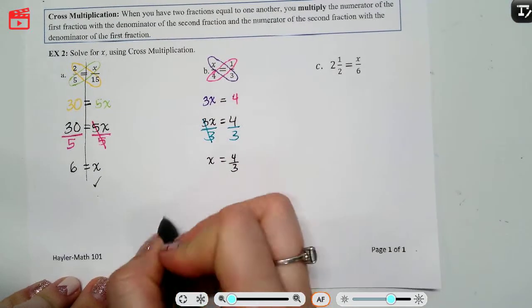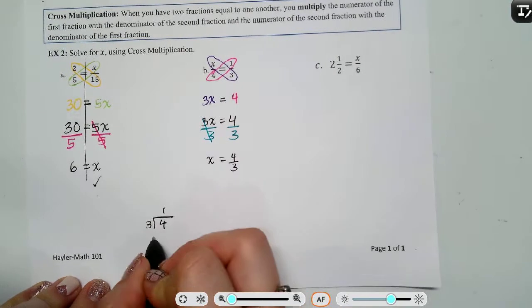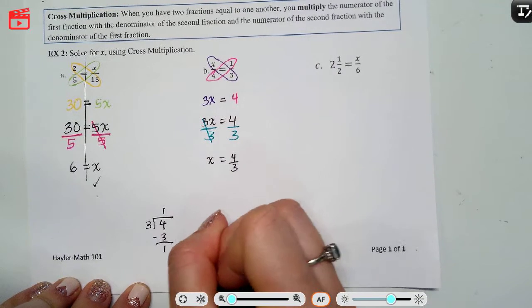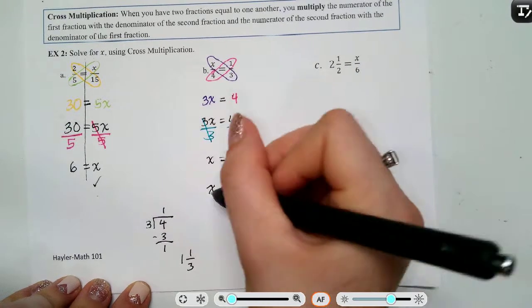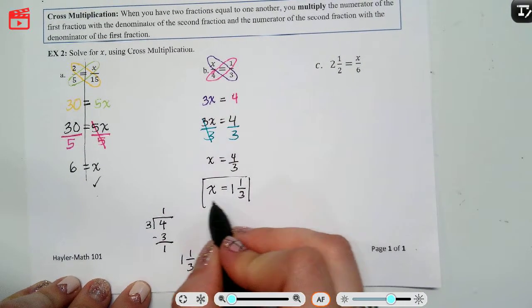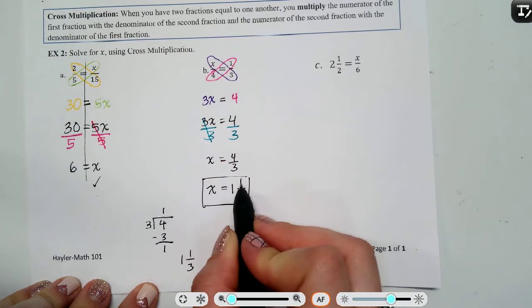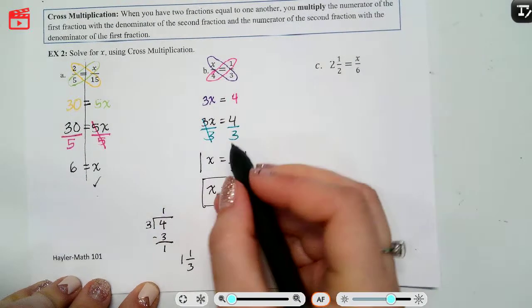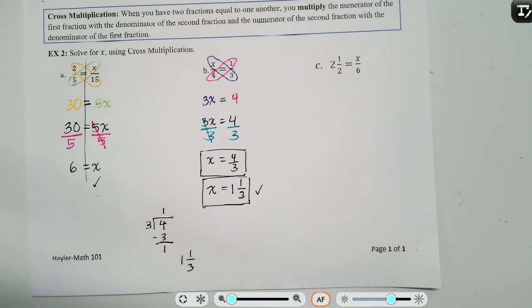So let's do that. To change this, we're going to do the division. 3 can go into 4 once. Subtract 3, and we get 1. So our answer gives me 1 and 1/3. So x equals the mixed number version, 1 and 1/3. And you could always check, did I do that correctly? Well, 3 times 1 is 3, plus 1 is 4. 4/3, yep. So at the moment, either one of these is acceptable because I did not say which version I want you to answer in, as long as they're simplified.